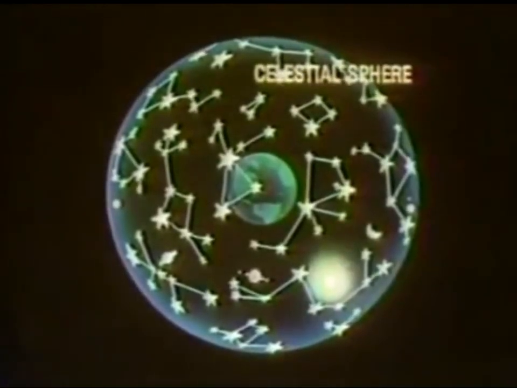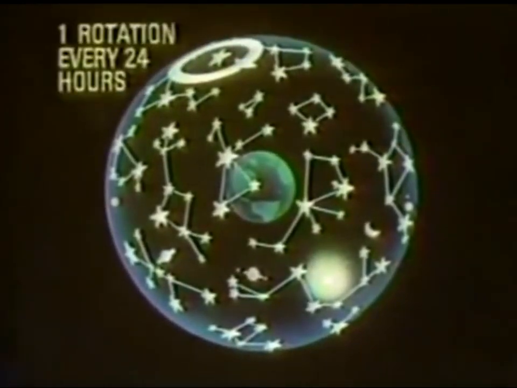Sphere has an infinite radius and is concentric with the Earth. They gave this sphere a name, celestial sphere, and we still call it that today. From Earth, it appears to move from east to west, one complete rotation every 24 hours.